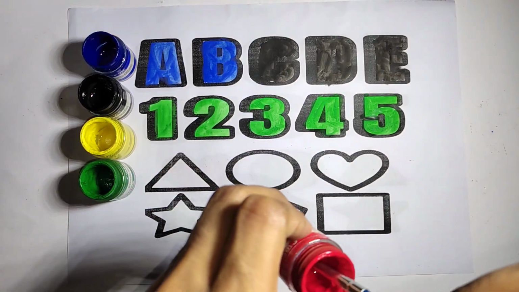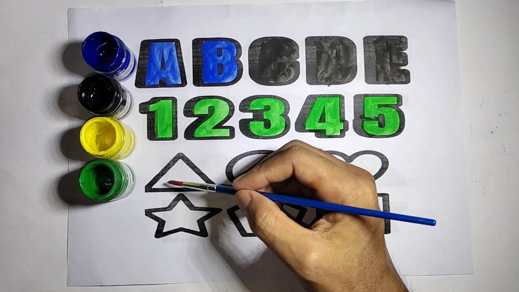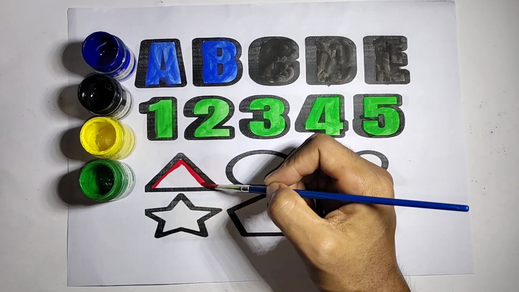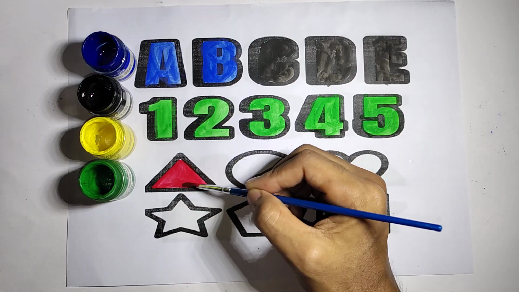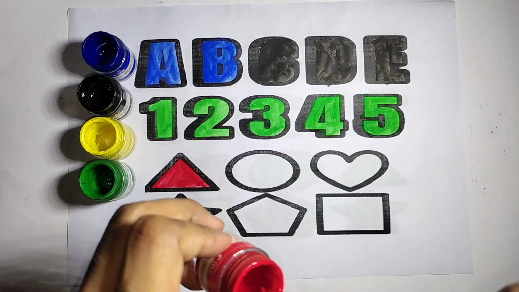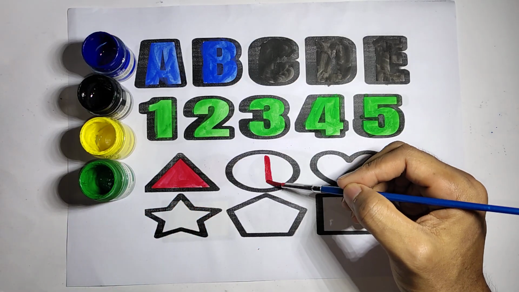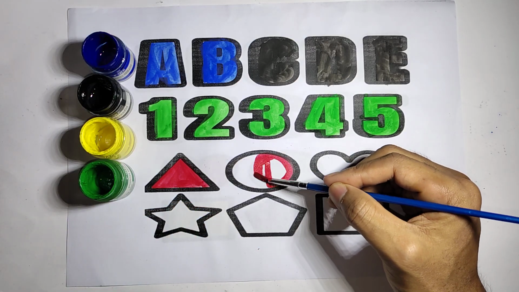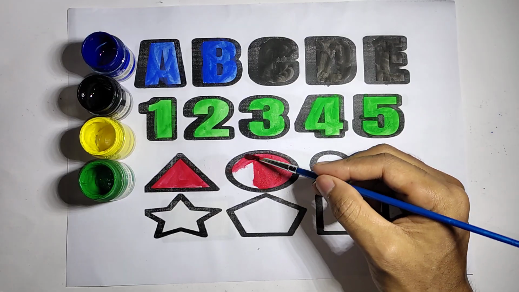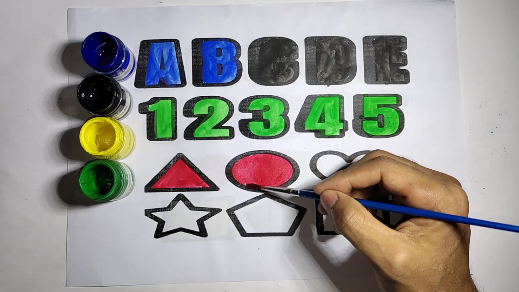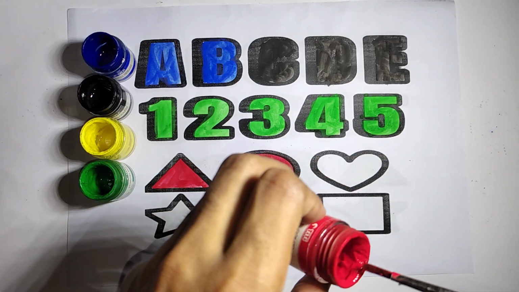First we draw the shape of triangle. Now we use the color of red. The next one is circle. The shape of circle. Kids, now we draw the shape of heart.